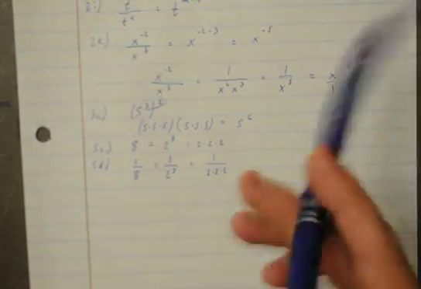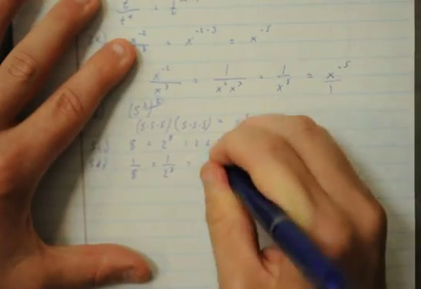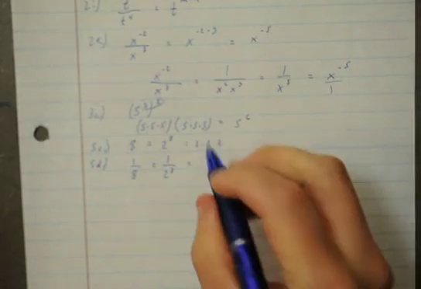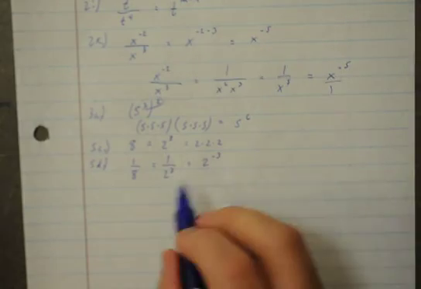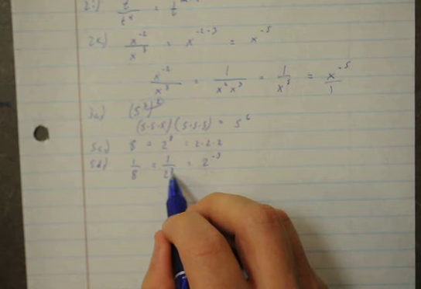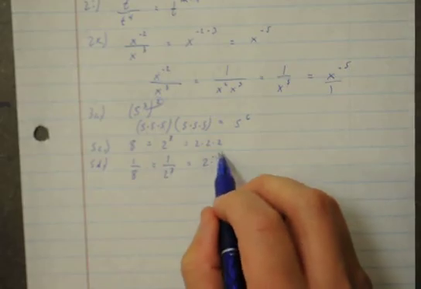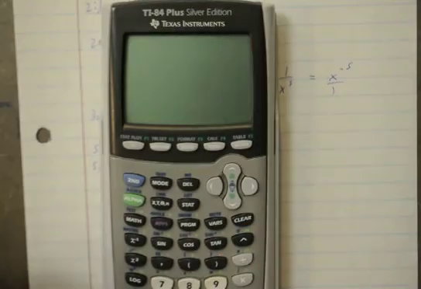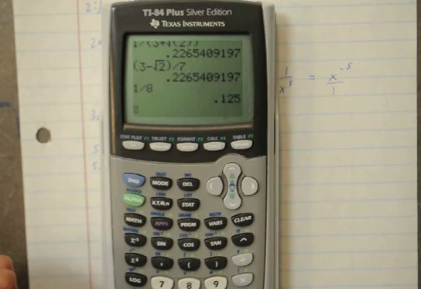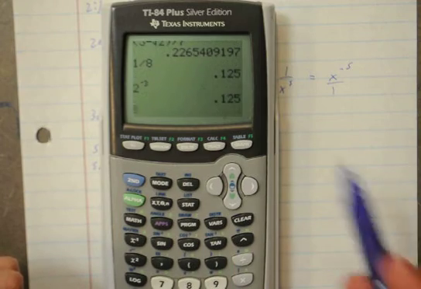So we can write that as 1 over 2 cubed, which then can be written as 2 to the negative third. Because it's positive in the denominator, we can move it up to the numerator and change the sign of the exponent. If you don't believe me, 1/8, and then 2 to the negative third. It's the same thing. Same number.